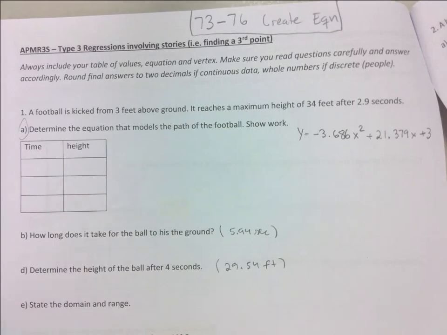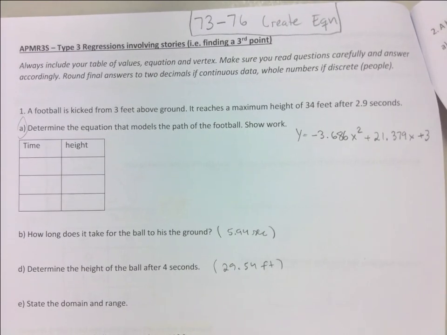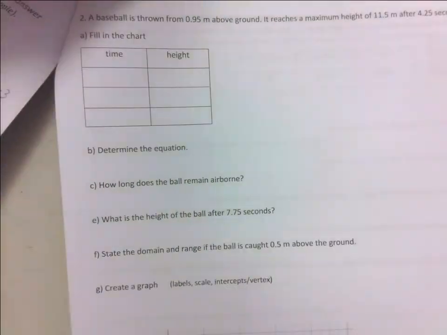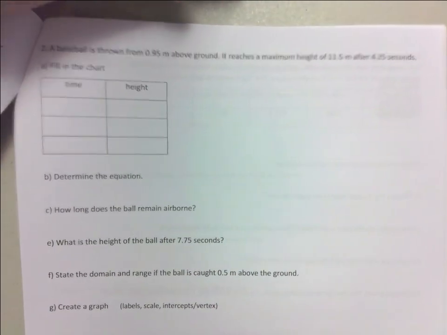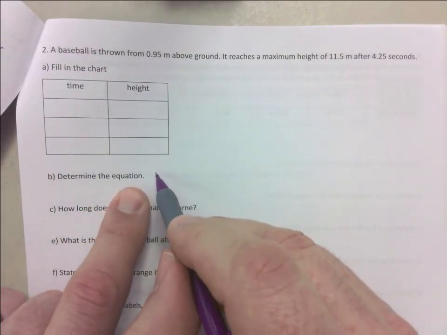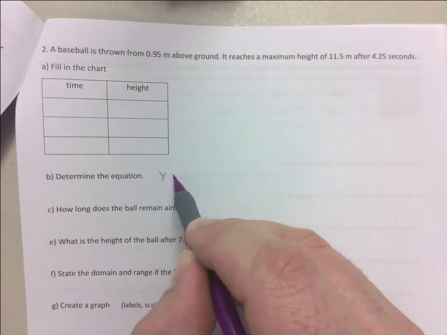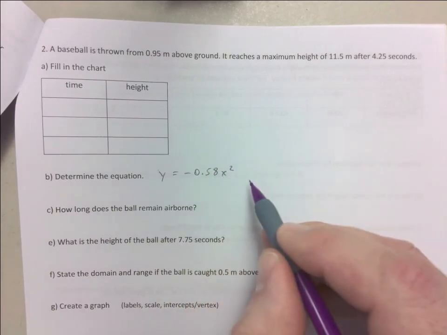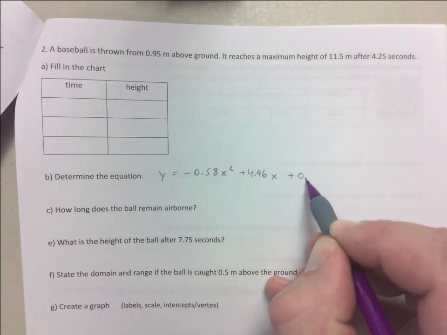Follow me to 74 so I can give you those answers as well. As you navigate that, you're able to verify where you're at. So come with me to 74. I'm not giving you the points, because that is the point of this exercise. The equation though, if you go to B, you're supposed to get negative 0.58x squared plus 4.96x plus 0.95.